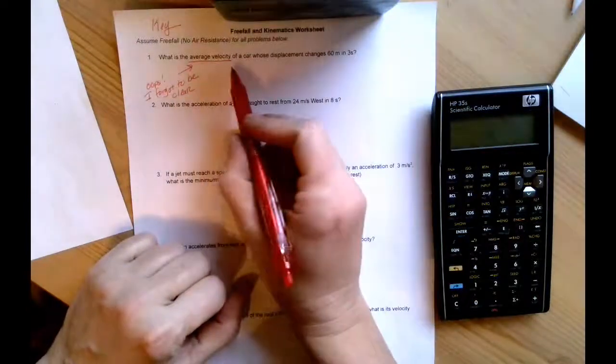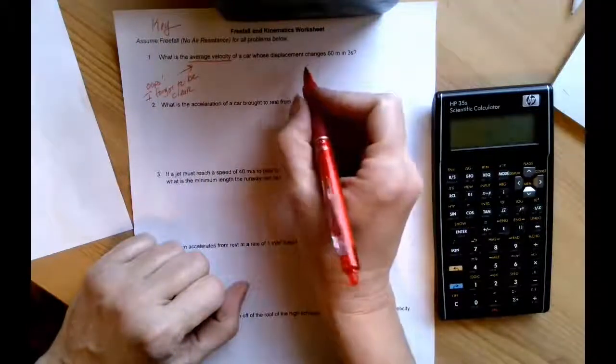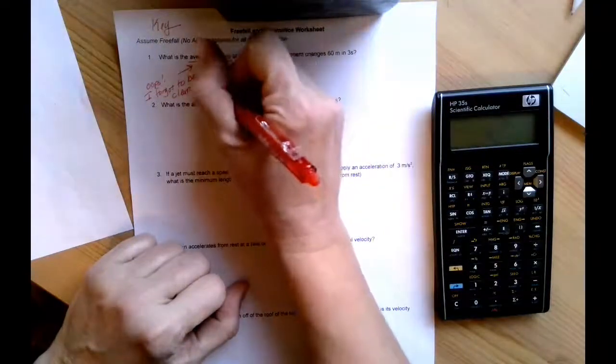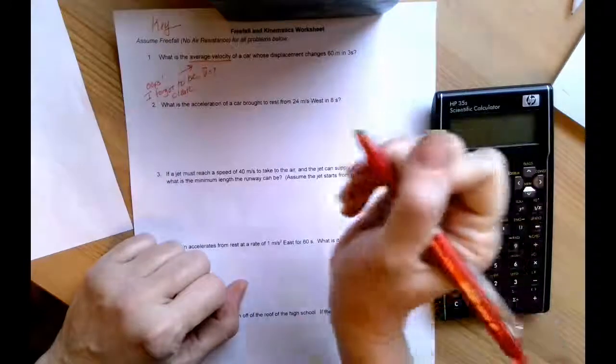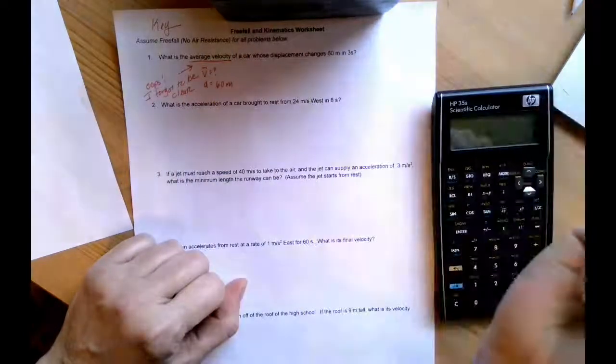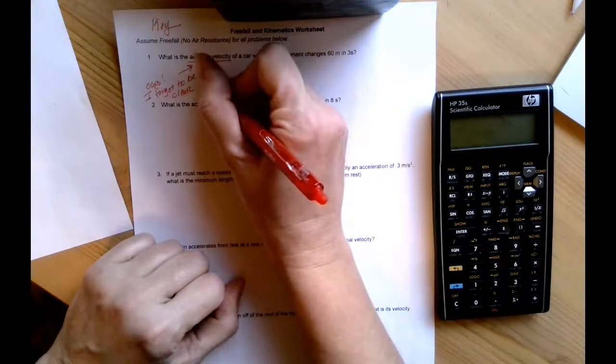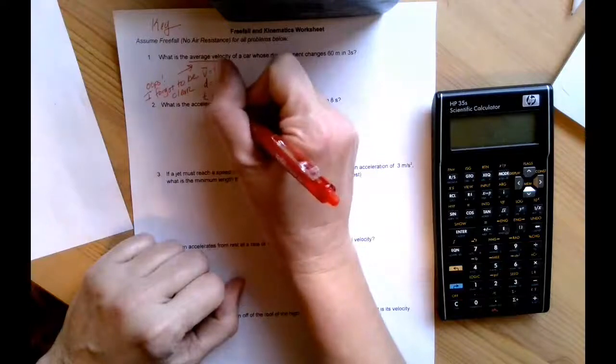So for an average velocity formula, I'm not going to go through the whole accelerated motion thing. I'm just going to list my data, right? So we're looking for the average velocity, okay? We know that the distance is 60 meters. That's also the displacement. There's a change, yeah. And the time is 3 seconds.